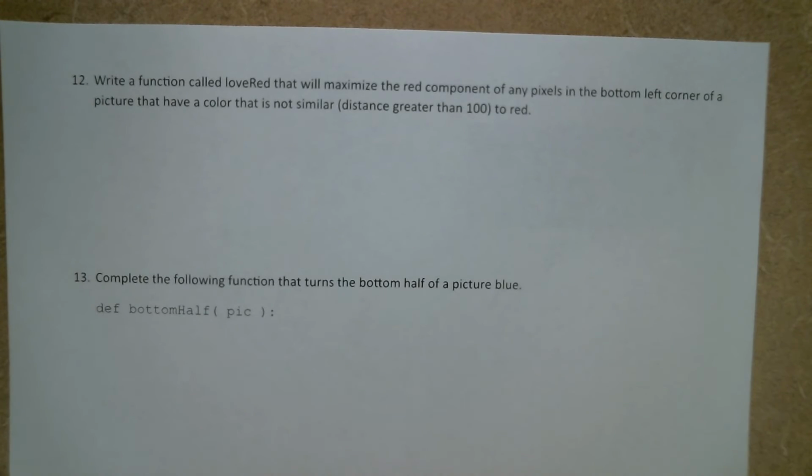Write a function called loveRed that will maximize the red component of any pixels in the bottom left corner of a picture that has a color that is not similar to red. So basically, if the bottom left corner is not enough red, or isn't close to red, we're going to max out the red.